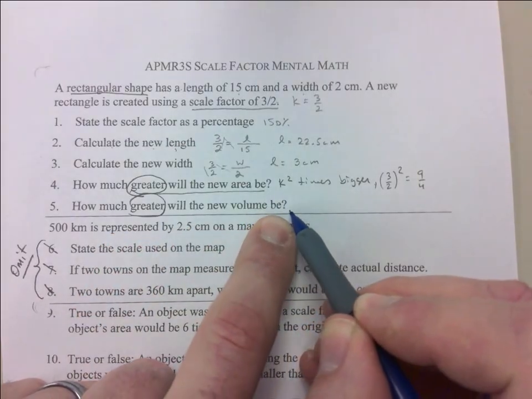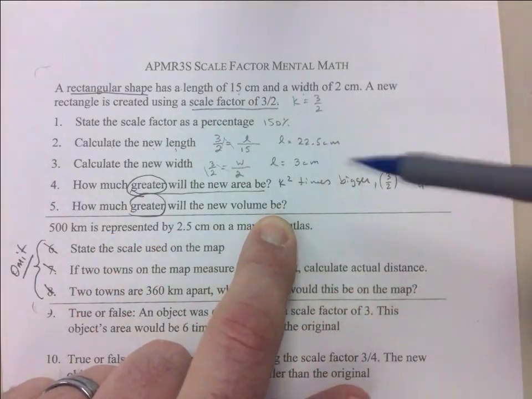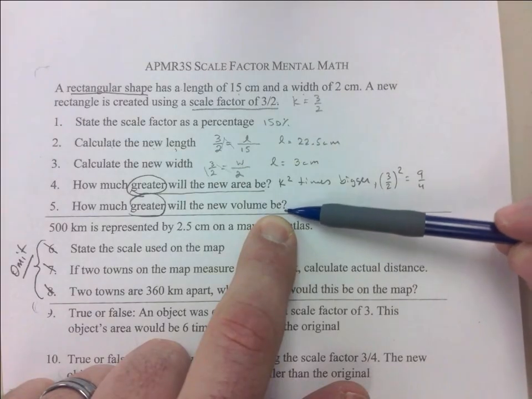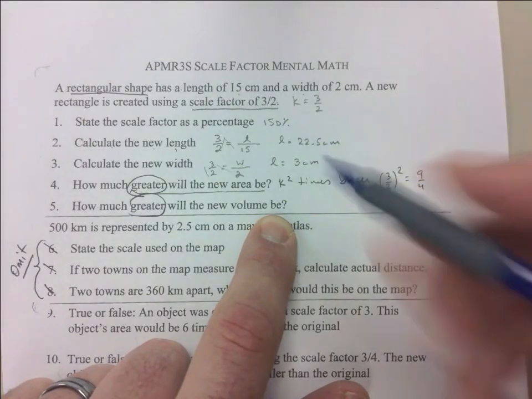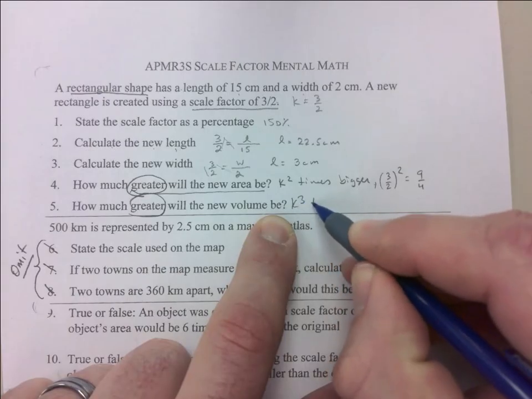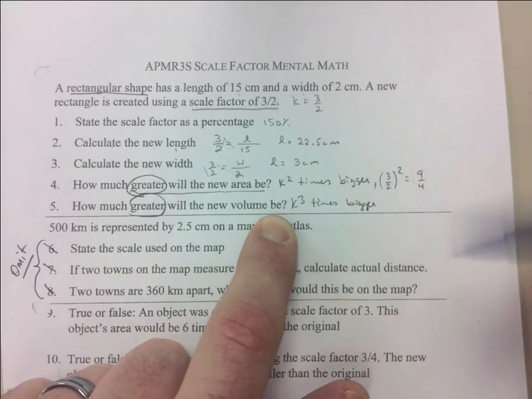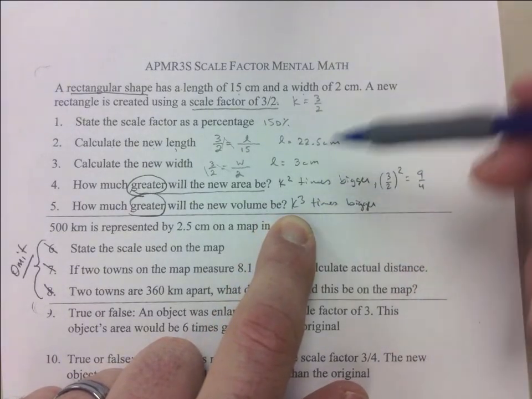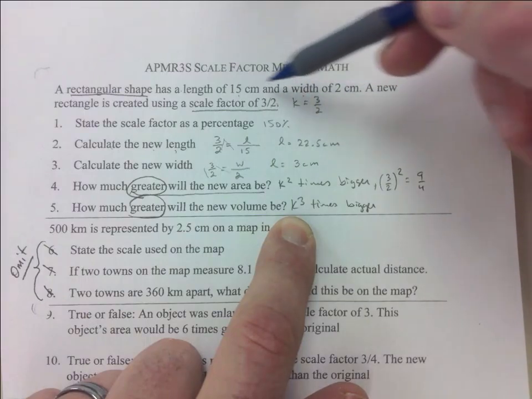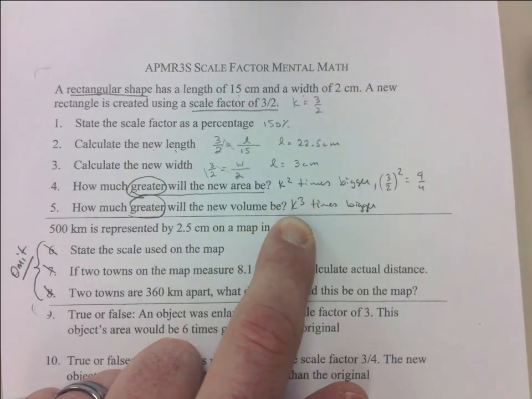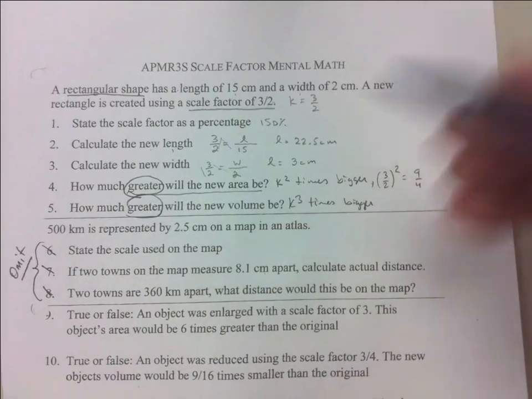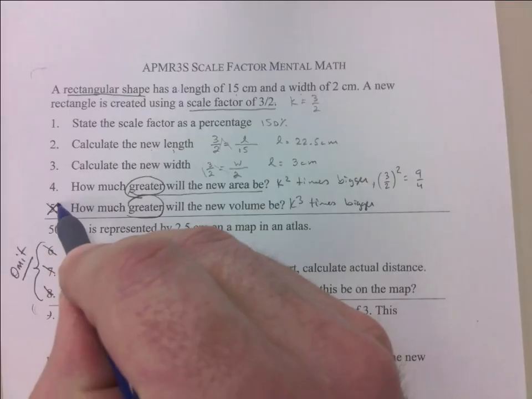How much greater will the volume be? And you know what? I understand now why you were puzzled by this one. But it would be k cubed times bigger. If you're comparing volumes, it'd be k cubed. But a lot of you are saying there's no height here. Like, how come this is a 3D shape? I understand that. And so we're not going to include this in our total.